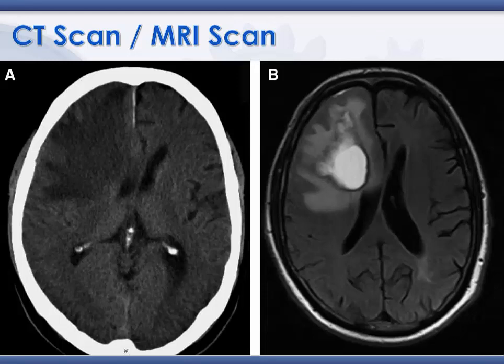CT scans are widely used in emergency rooms because the scan takes fewer than 5 minutes. An MRI, on the other hand, can take up to 30 minutes. An MRI typically costs more than a CT scan, and one advantage of an MRI is that it does not use radiation while a CT scan does.